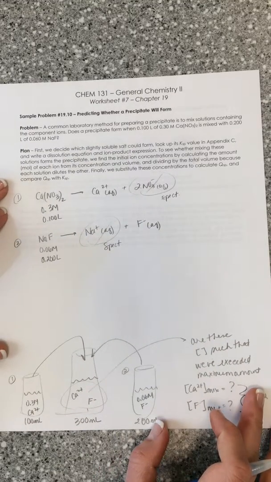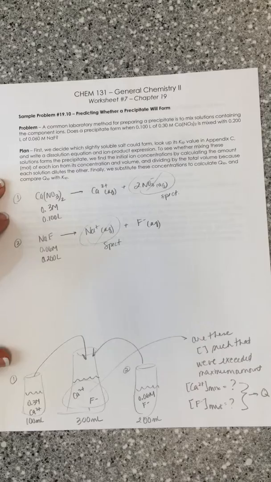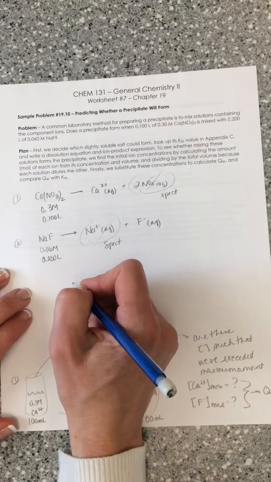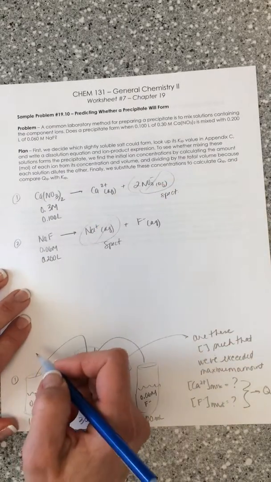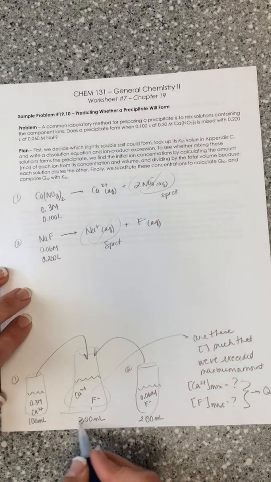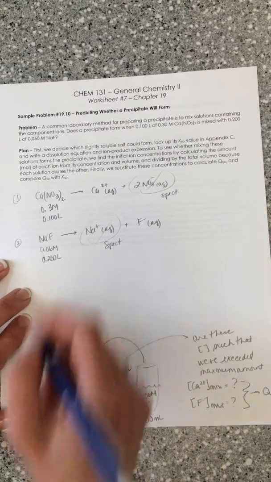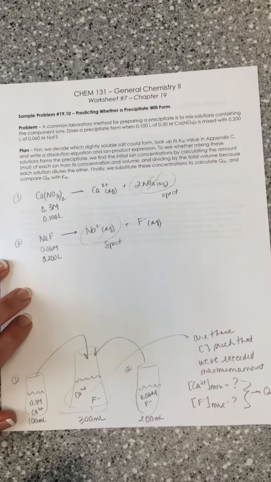So let's again make an equation to think about what's going on here. These guys are spectator ions. The only things that would be in solution that could possibly have any chemistry are calcium ions and fluoride ions.